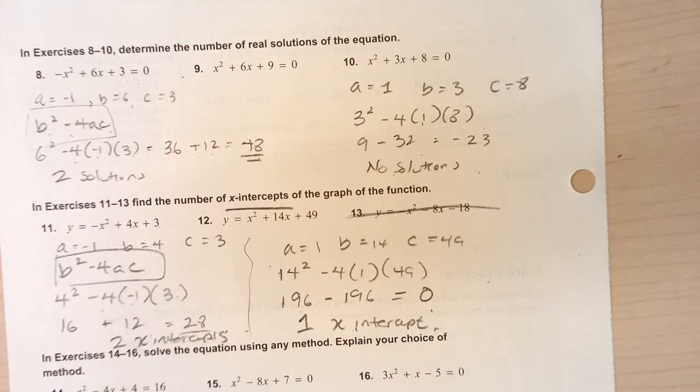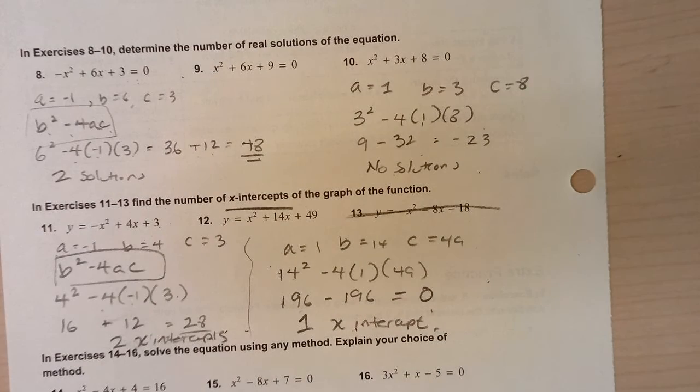So if you're asked to find the number of solutions, the number of x-intercepts, it could also ask you to find the number of zeros. It could also ask you to find the number of roots. Then really you're just evaluating the discriminant of the quadratic formula. If the discriminant's positive, there would be 2 solutions. Negative, no solutions. 0, 1 solution.